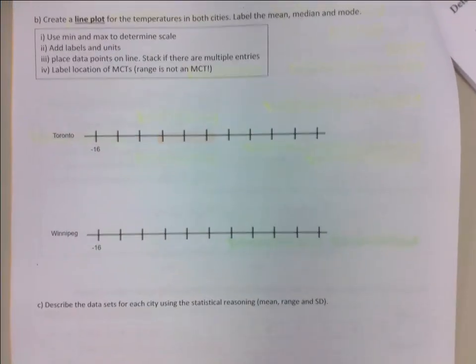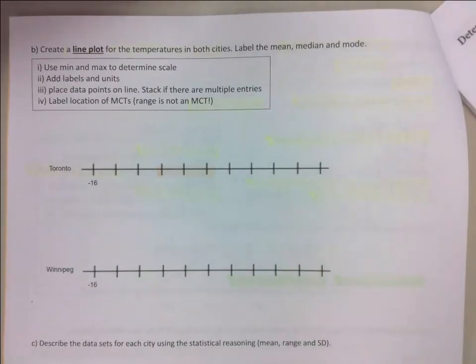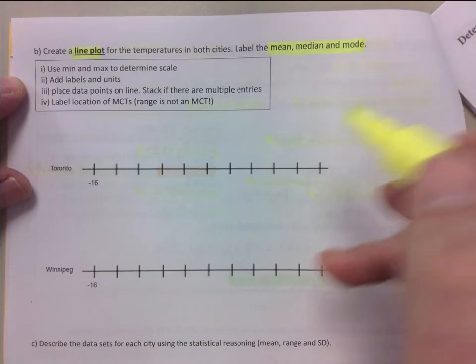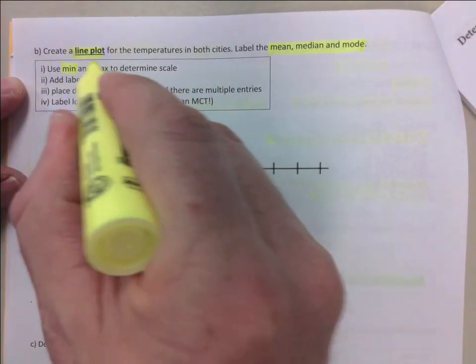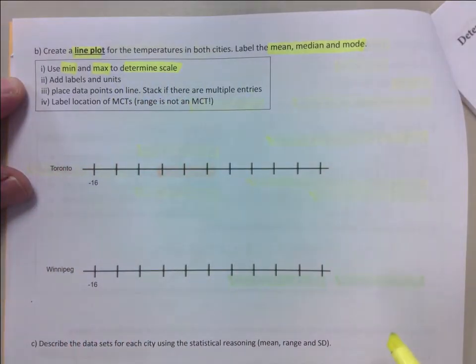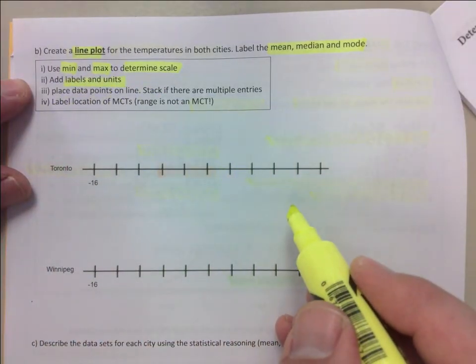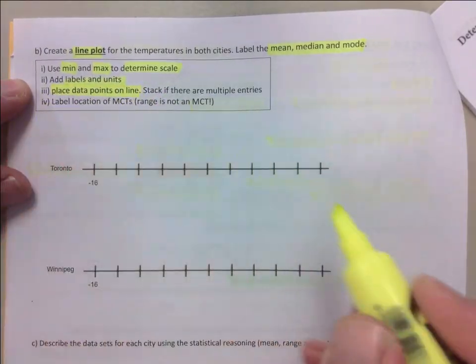Line plots, guys, it's basically just putting points down where the values go, okay? So, on page 5, for a line plot, you have to label the mean, median, and mode. Use the min and the max to determine a scale. Labels and units, please. Place data points on the line.